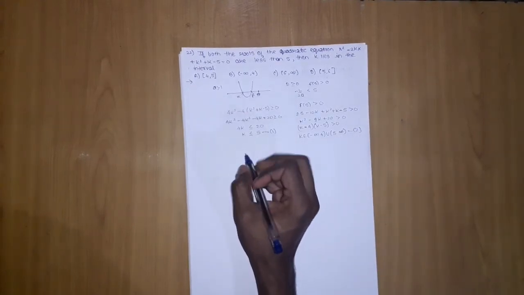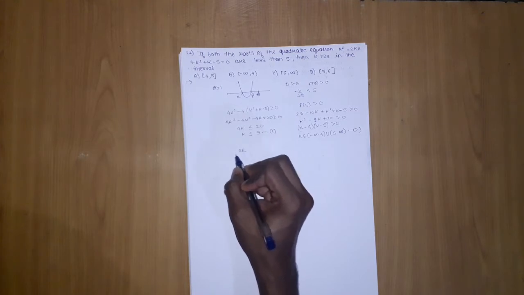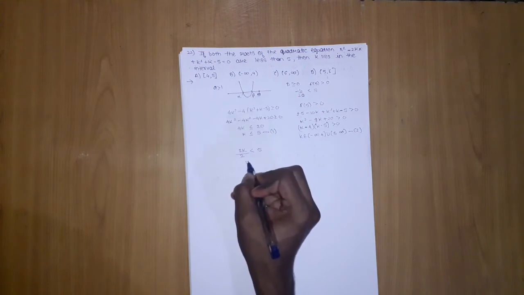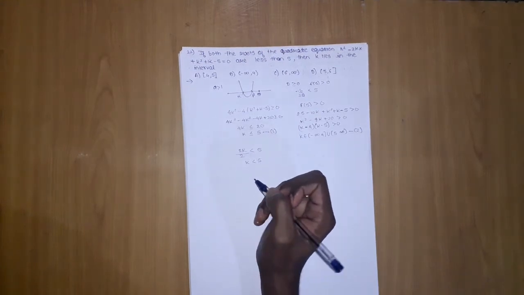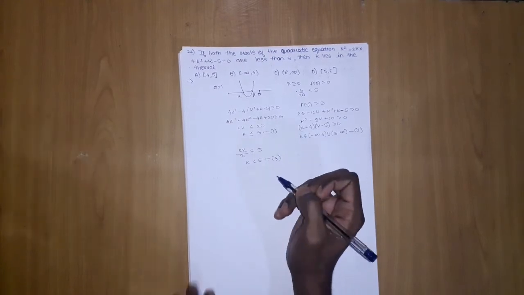Then minus b by 2a is 2k upon 2 into a, which is 2 only, and it should be less than 5. So k should be less than 5. We got the third condition.